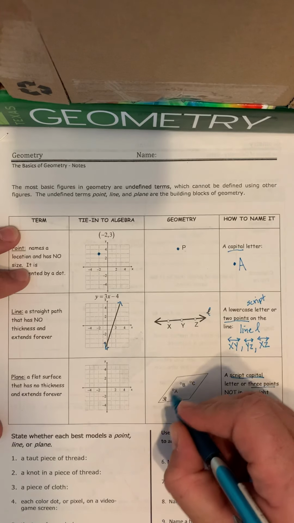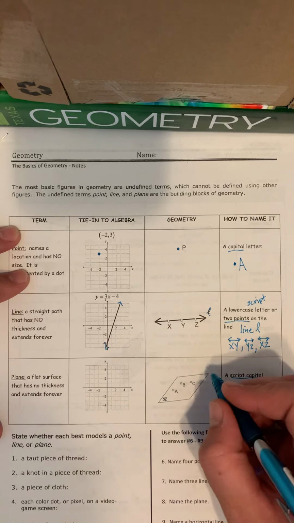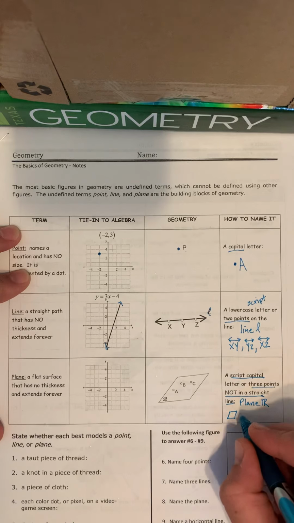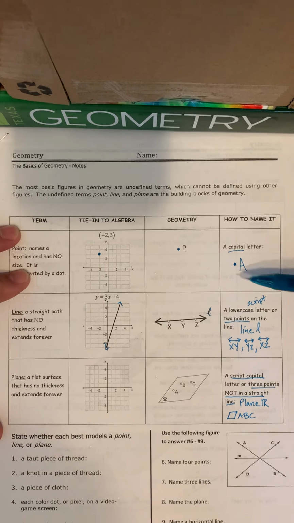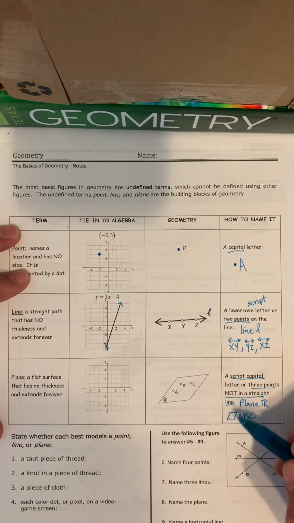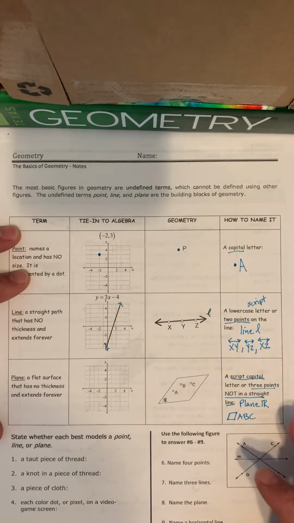So you see like we have A and B and C, but A, B, and C don't line up. So we could call this plane, and I'm actually just gonna draw that little parallelogram, A, B, C, okay? So again, when we name these guys, the drawing dot A, that's point A. Drawing the line with the arrows up top, that would be line XY. Plane, draw your little parallelogram, ABC, there you go, okay?